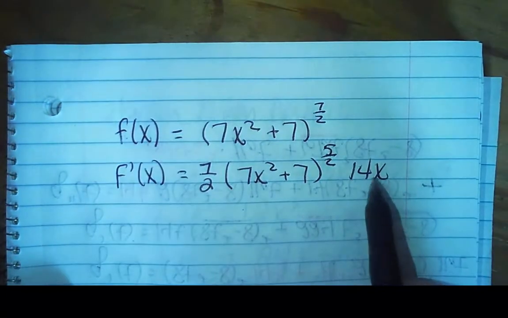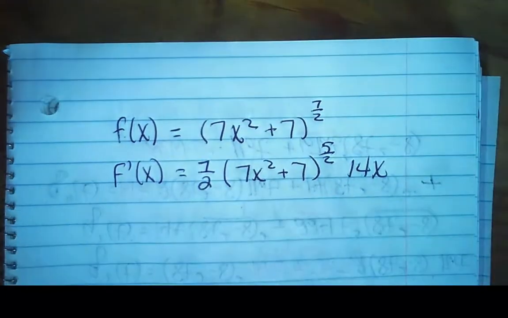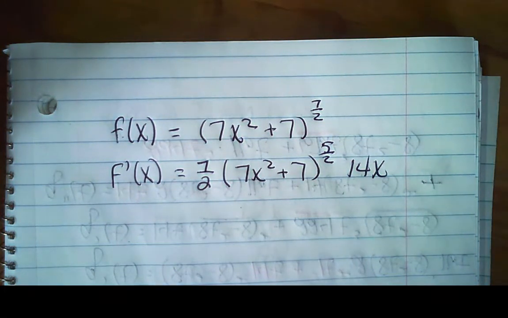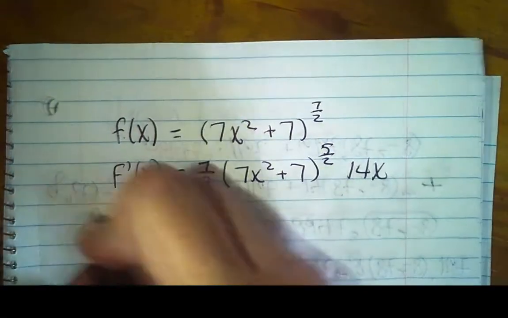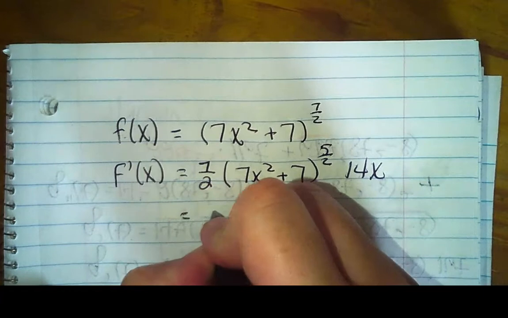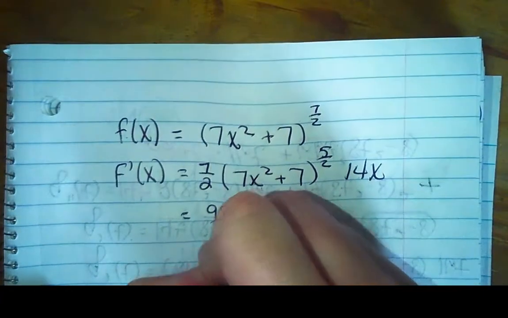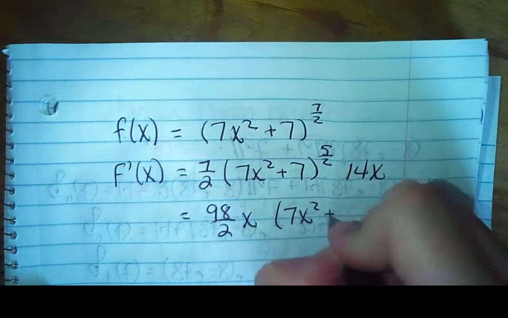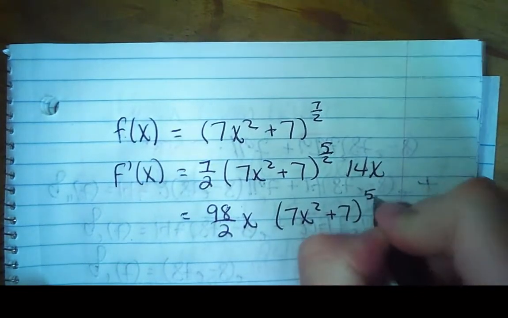I'm going to clean it up just a tiny bit, so 14 times 7 is 98. My cleaned up first derivative is 98 over 2x times 7x squared plus 7 to the 5/2.